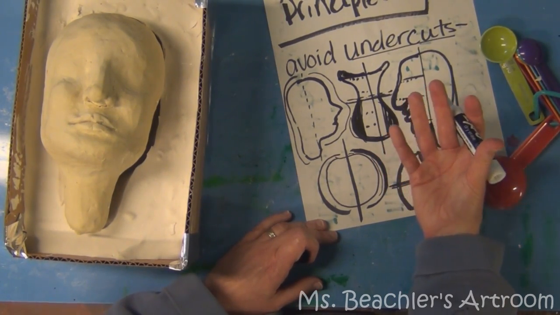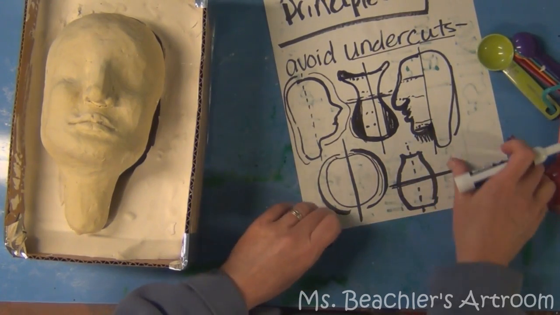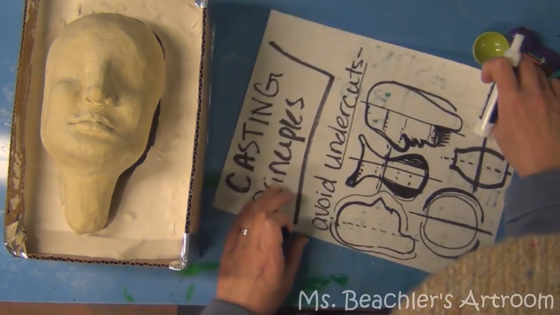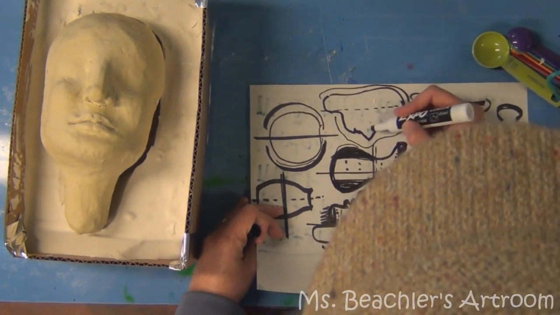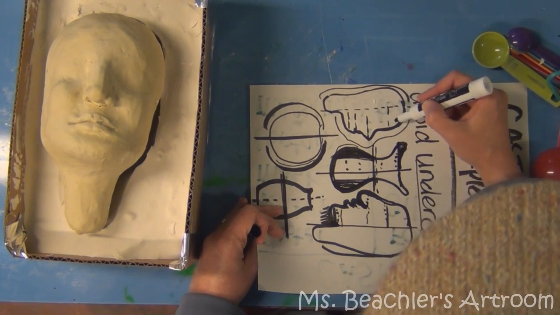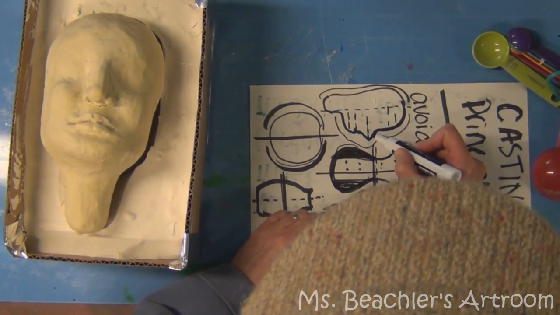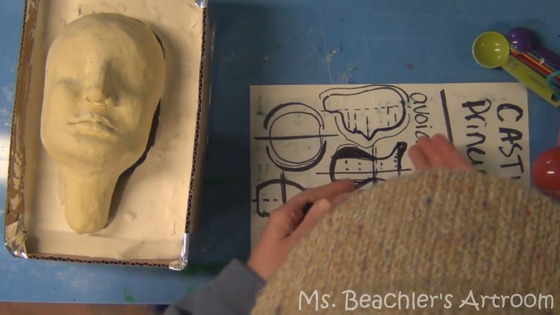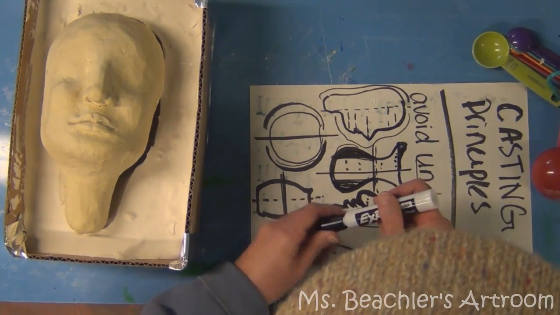So you'd have this form that was stuck in your mold and it wouldn't come out. Okay, so always think about how your form is going to be released by pulling it straight out, so that you always want the shapes to get smaller, so that they can open up and emerge easily.